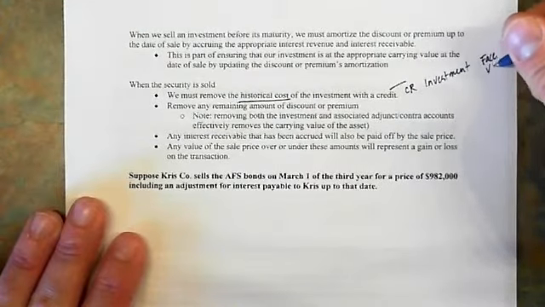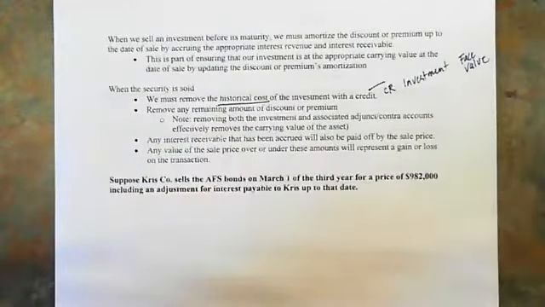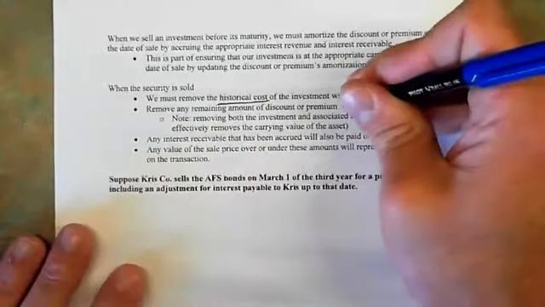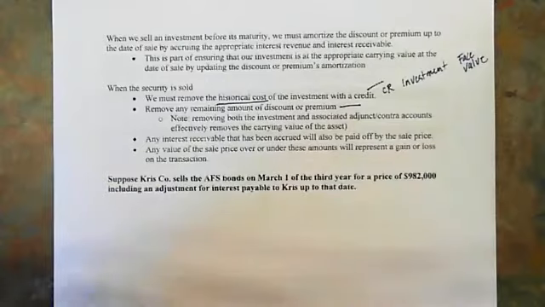Because remember, we put it in there at face value, and we're going to keep it in there at face value. And then finally, if we sell it or it matures and we're paid, we get to remove it at face value. We want to get rid of any unamortized amount of discount or premium.